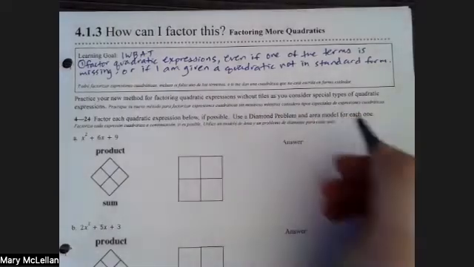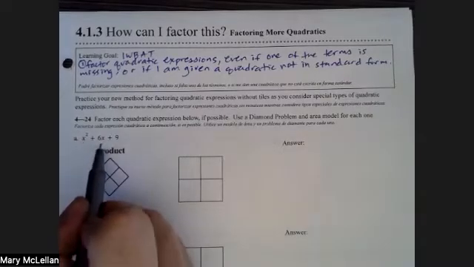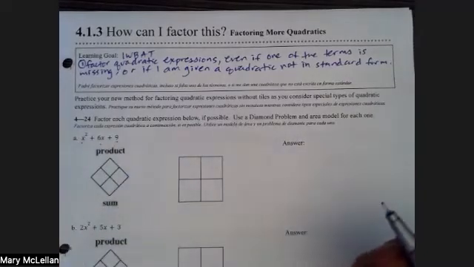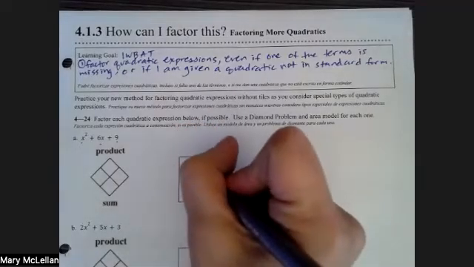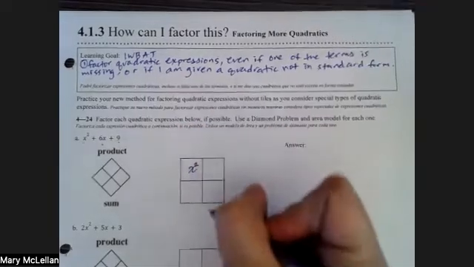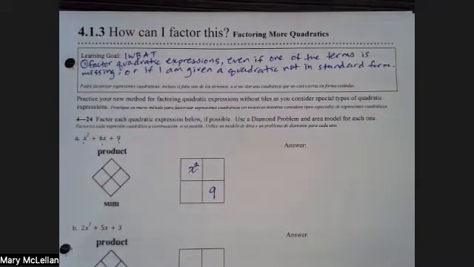This says without tiles, but we didn't use tiles, so that's fine. Factor each quadratic expression below if possible. We're going to use a diamond problem and area model for each one. So for the first problem, I have x squared plus 6x plus 9. I know that my x squared term goes in the upper left with my area model, and I know that my constant 9 goes in the bottom right.